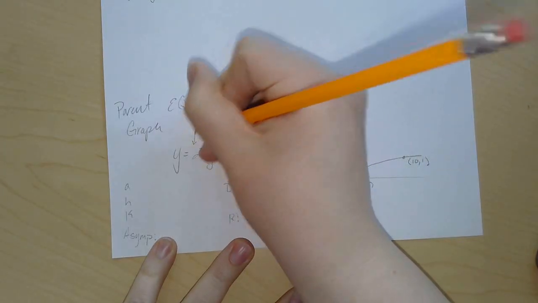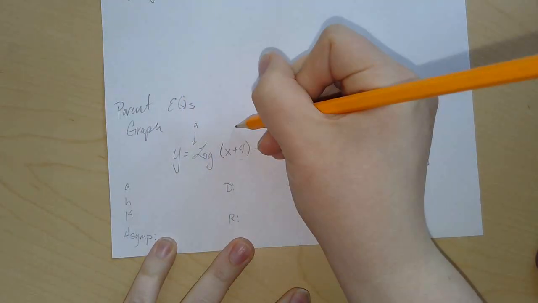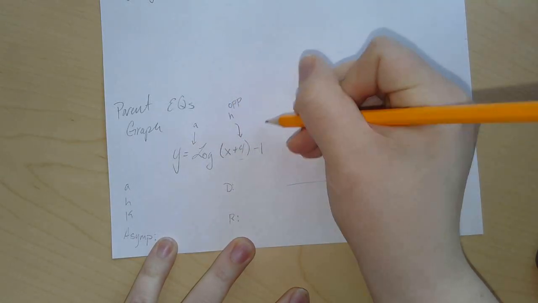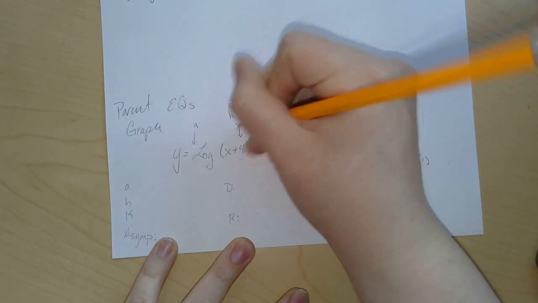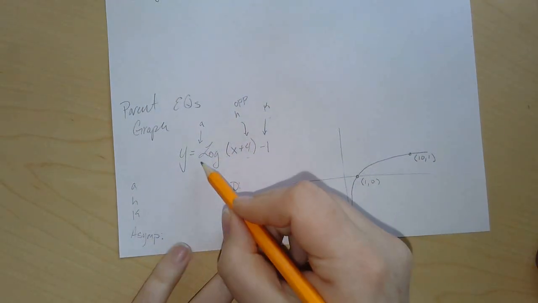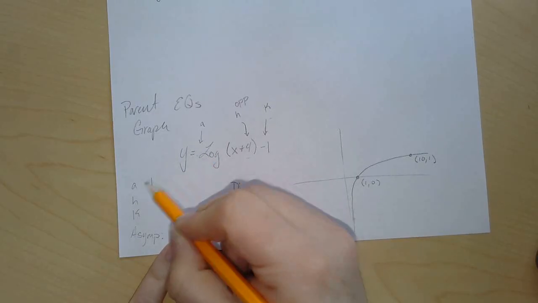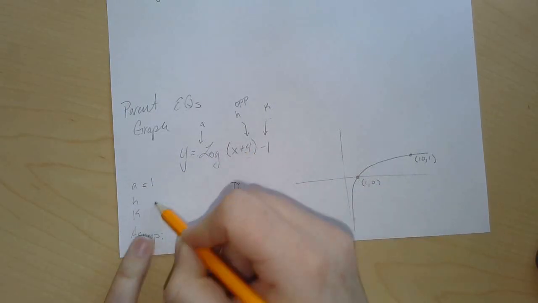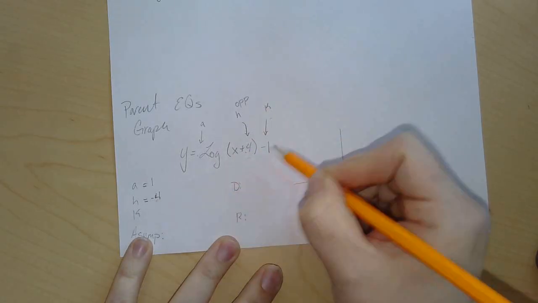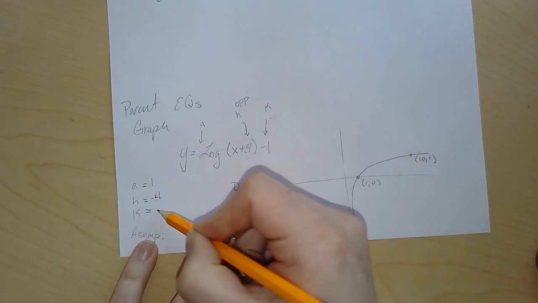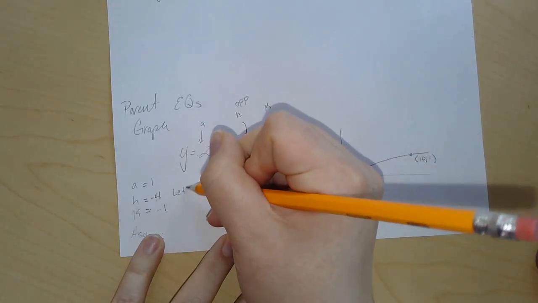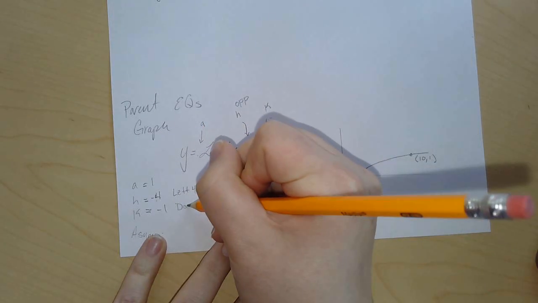Keep in mind that A always comes from whatever's in front of the logarithm. H is going to come from in here, and keep in mind that one is opposite of what you see. And then K always comes from the very end after all of the logarithm pieces. So looking at this particular equation that I made up, I see an A value of 1 because there's nothing there. My H value is going to be negative 4 because, remember, it's always opposite what I see, and I see a plus 4. And then K is negative 1. So what that tells me is that this graph has been moved left 4 and down 1.